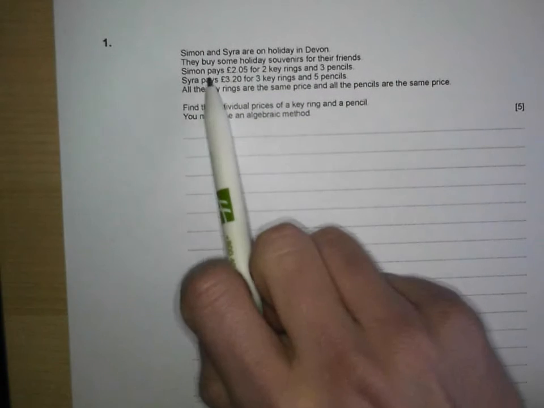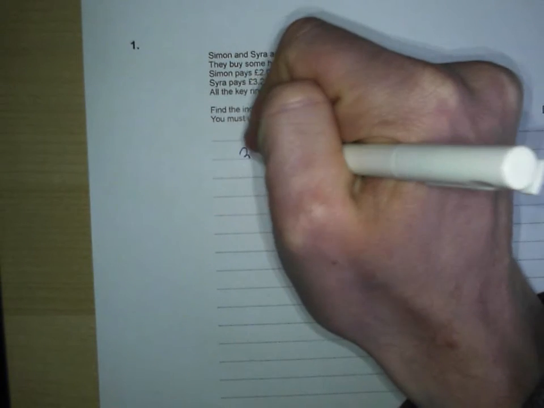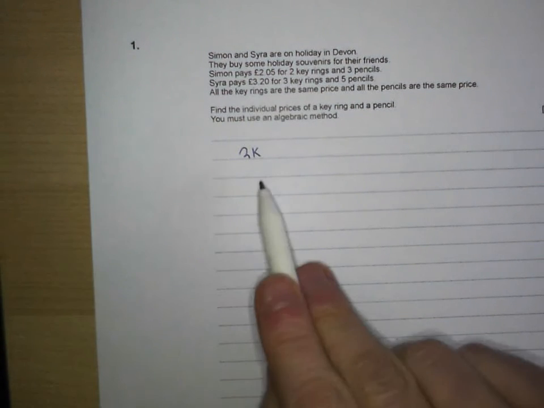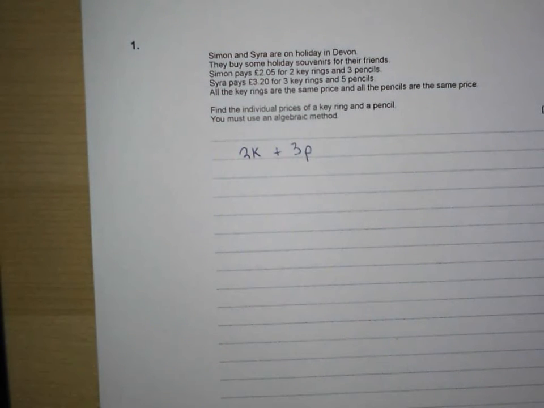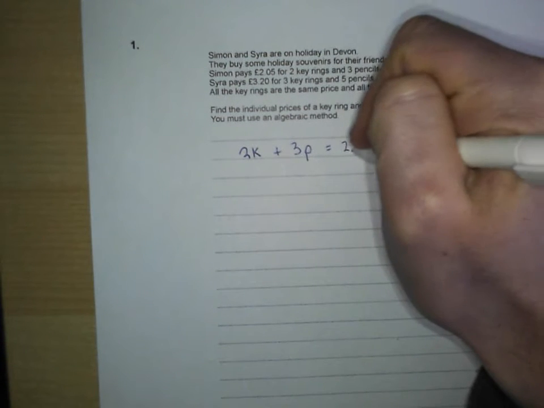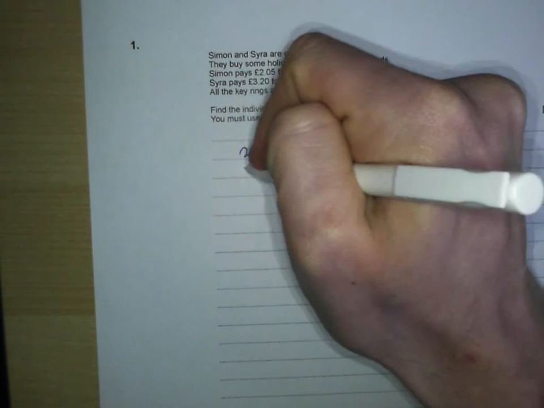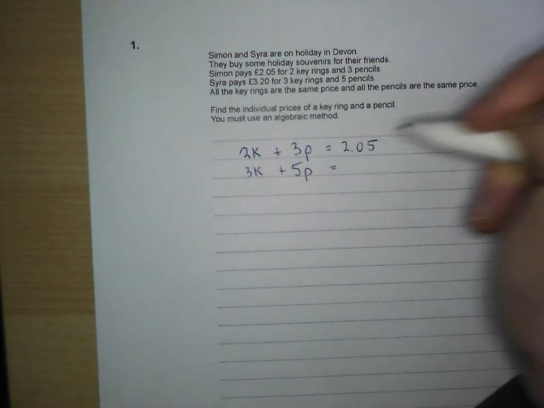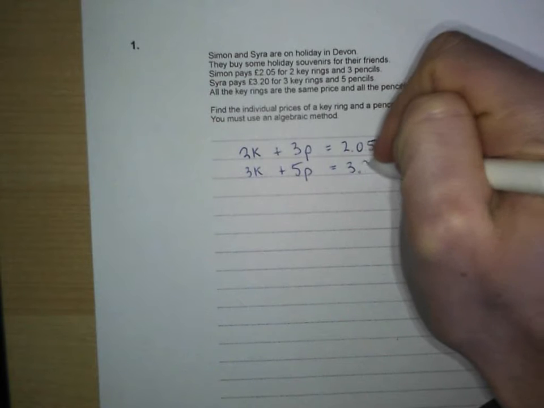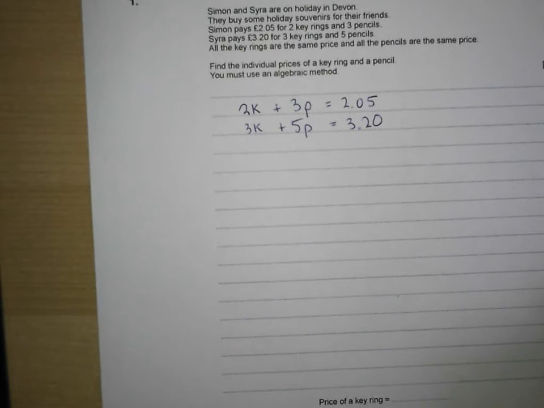So let's set up a nice equation here. Simon pays £2 and 5p for 2 keyrings. Well, we might as well use K for the price of keyrings. So 2 keyrings, where K stands for the price of the keyrings, and 3 pencils, where P stands for the price of the pencils, is going to cost £2 and 5p. Syra gets 3 keyrings, and she gets 5 pencils, and that's going to cost her £3.20. And immediately we've got something that looks a lot more familiar. We're back into simultaneous equations territory.